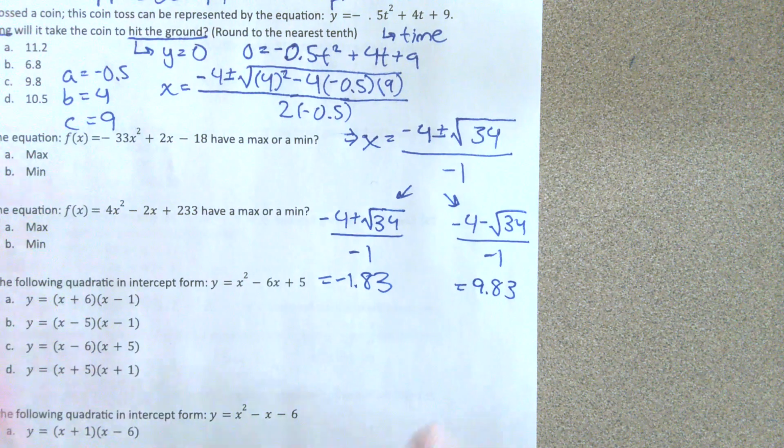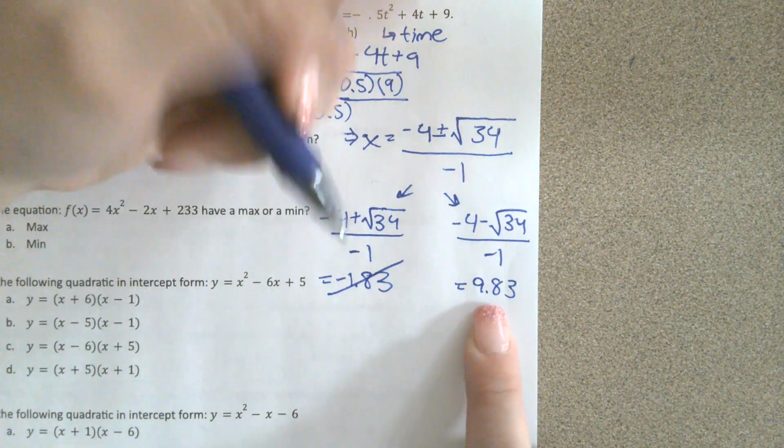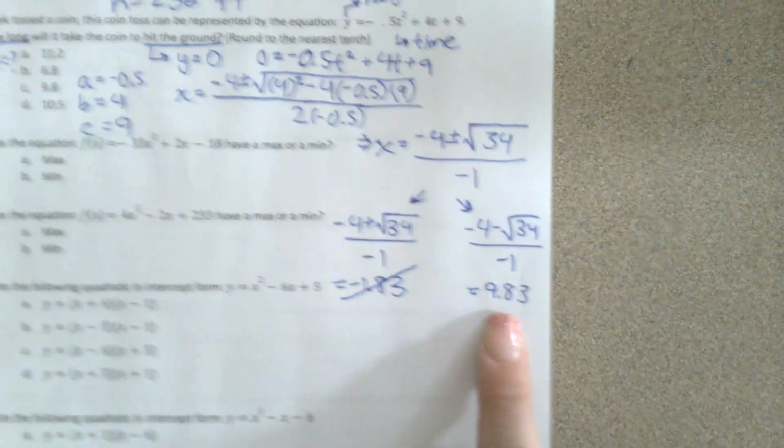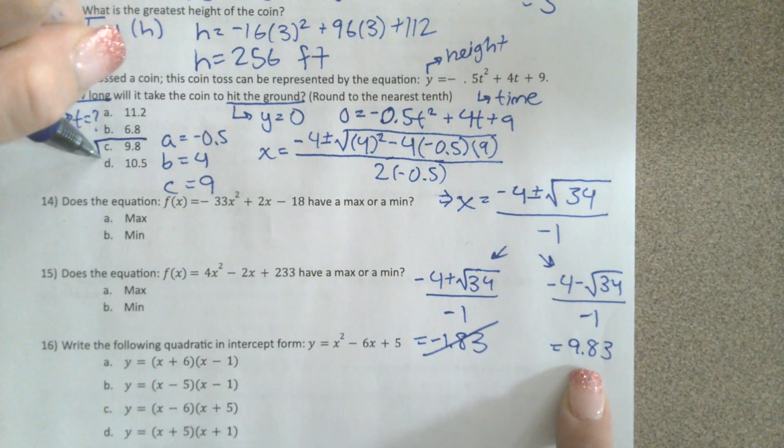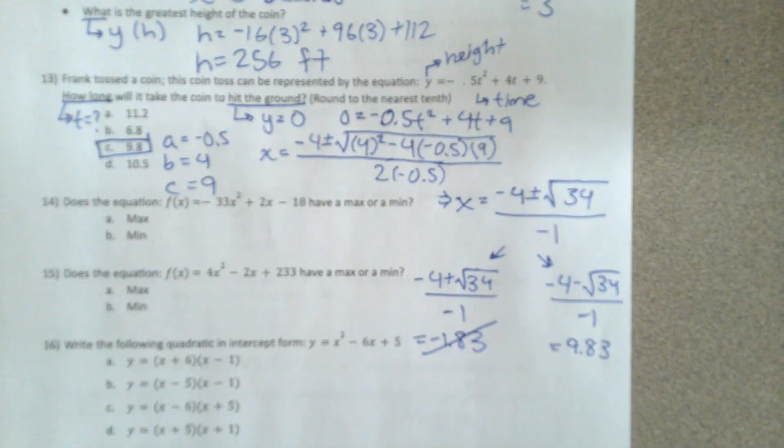Reminder, this is a story problem. Negatives are not allowed. 9.83. And notice that it's just 9.8 in the answers, so 9.8 is what we're looking for. Okay.